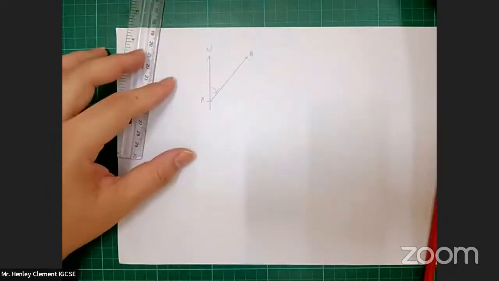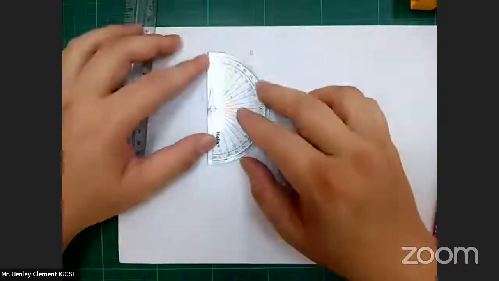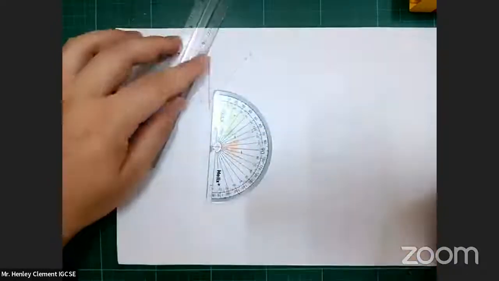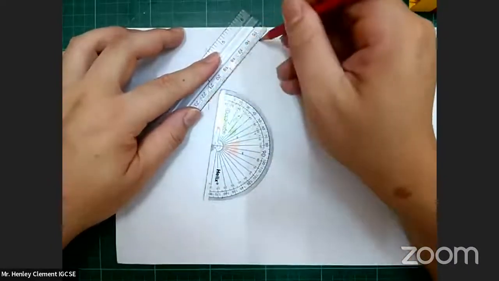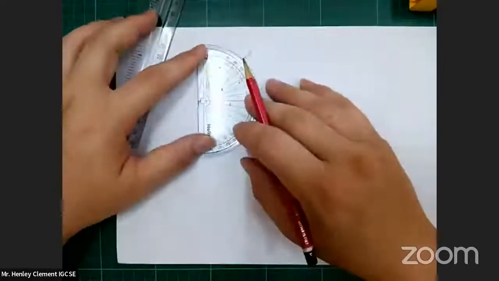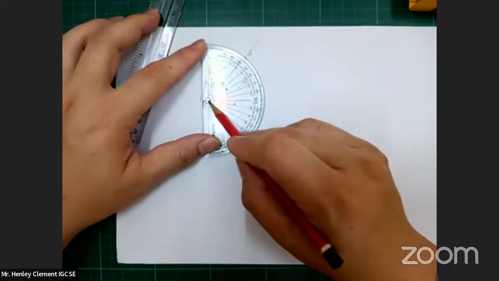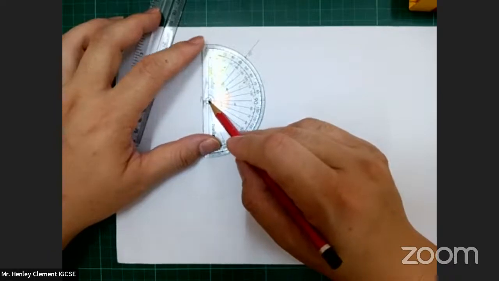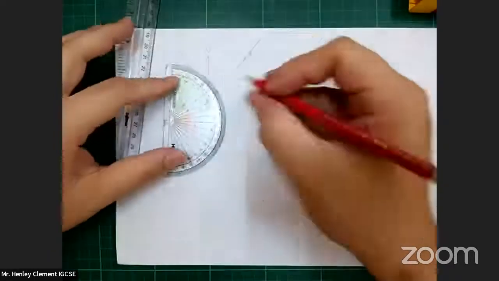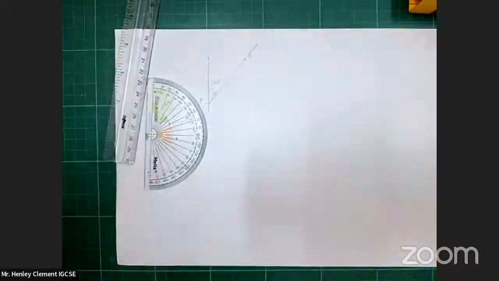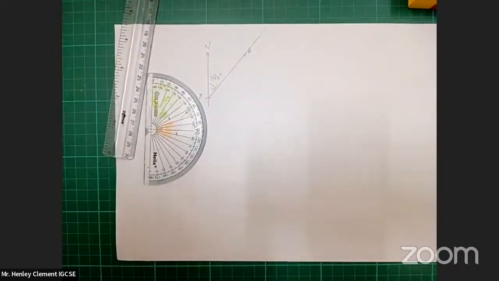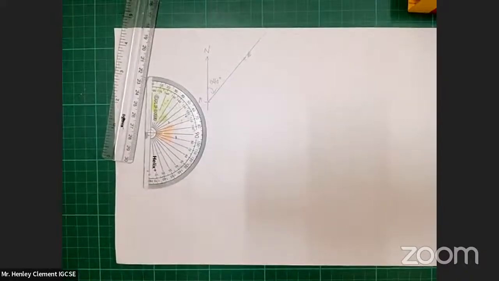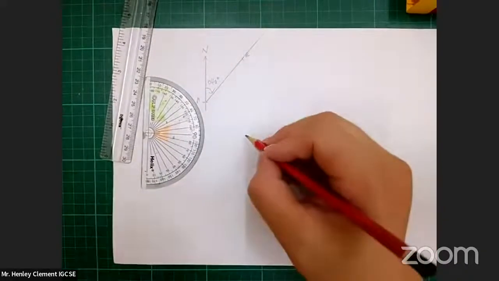So again, I need to take out the protractor. If the line is not long, you should always extend it. You should put the protractor in the center, on the north, and then you have 40. So this is a bearing of 040 for B from my house.